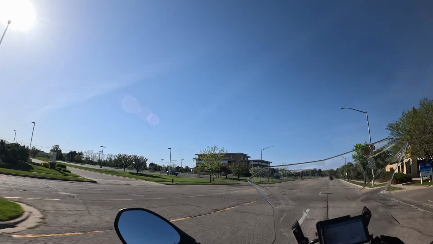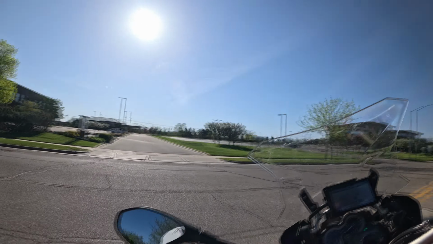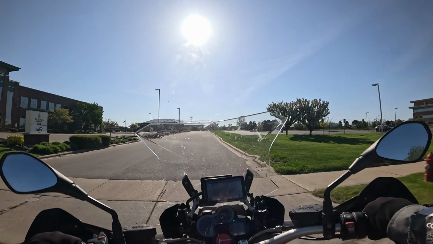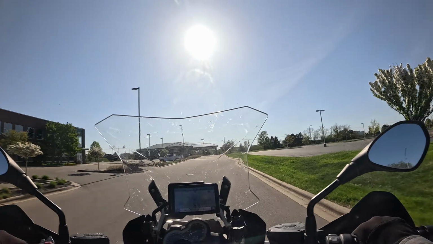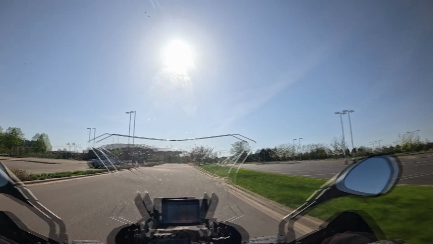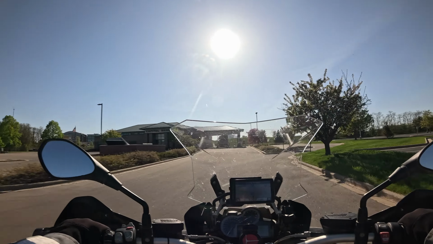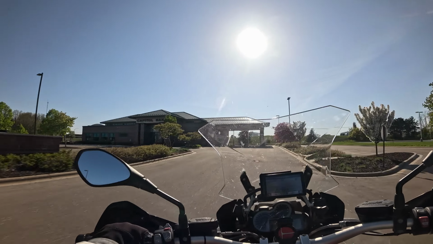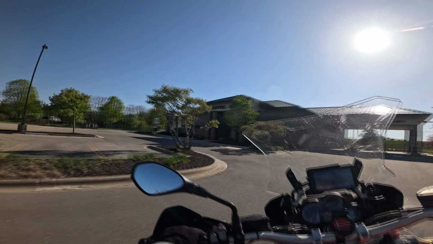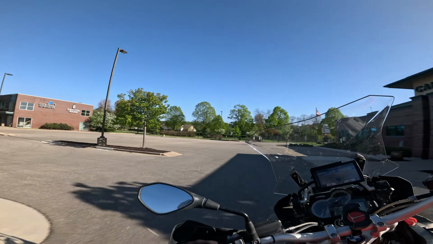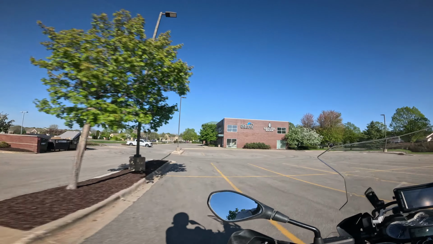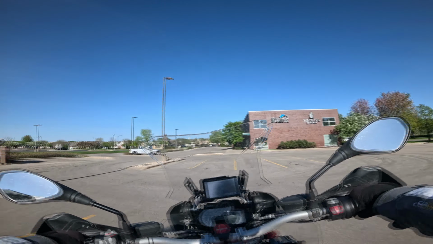I'm going to actually pull in here quick, just to change it out and do a real short one on the 64. I thought that would take me to that parking lot, but I guess not.